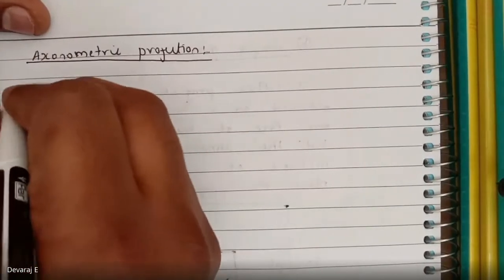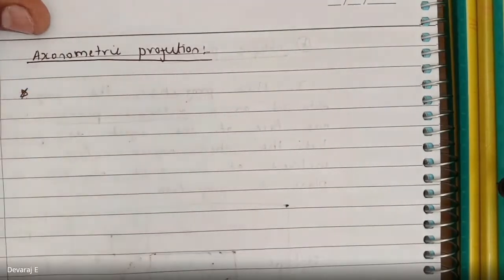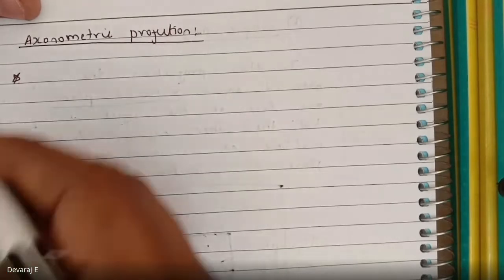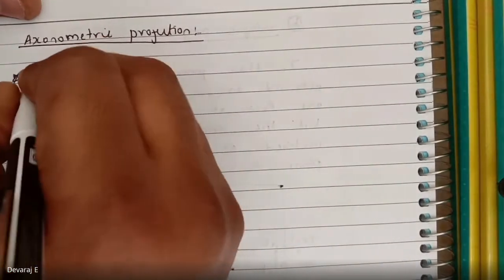Write down the axonometric projection. We'll go to the next topic, axonometric projection. Write down the definition.